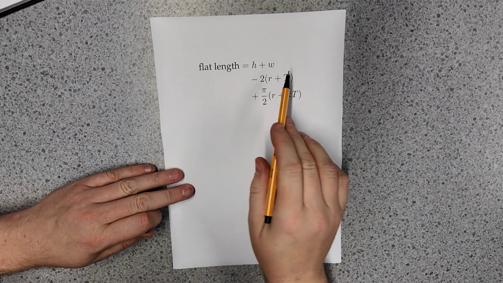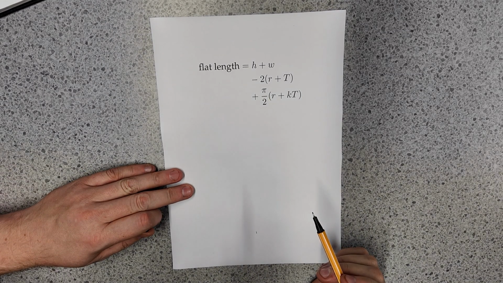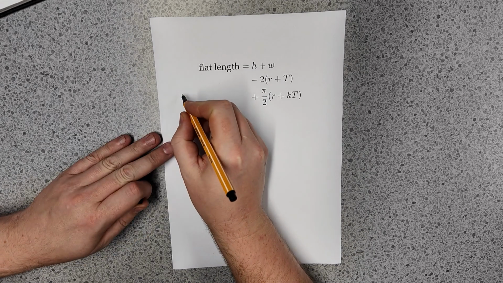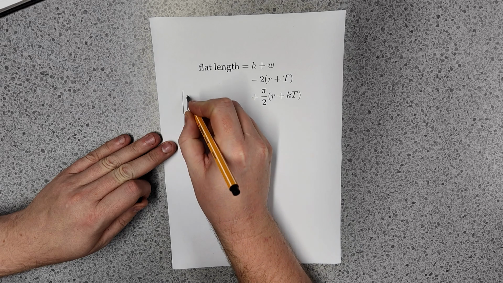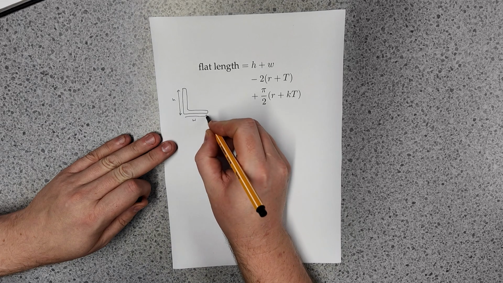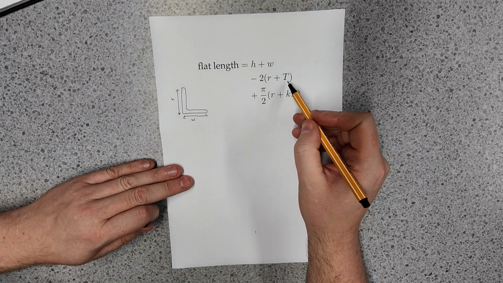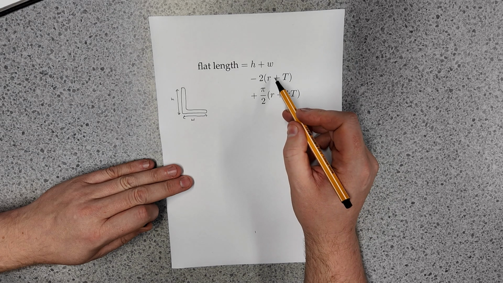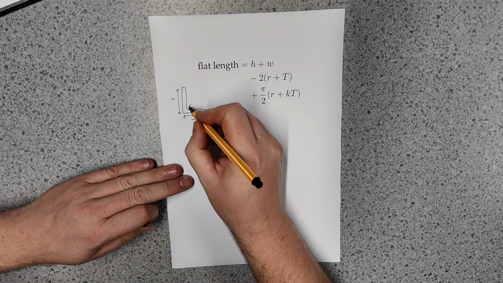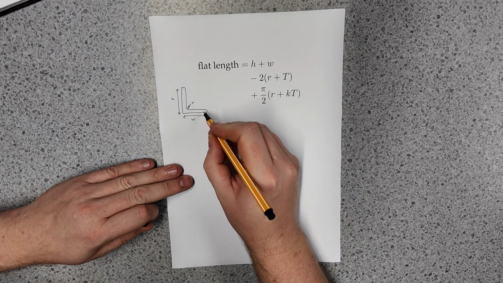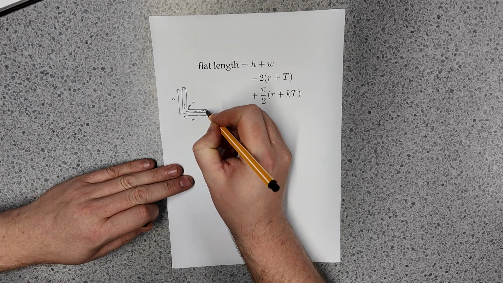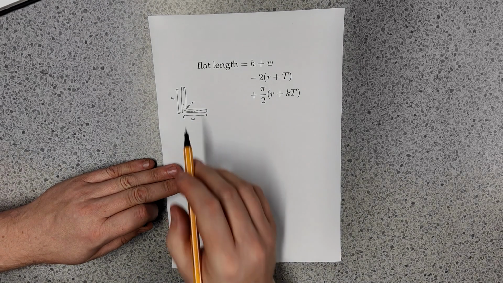So in the previous video we came up with this formula for working out the length of the flat piece of steel if we want two sides H and W. Just to recall, H was this one and W was this one, and thickness was T. The two key parameters to get this to be correct are this inside radius here and the K factor, which is the fraction of the thickness along which the neutral axis exists down here.